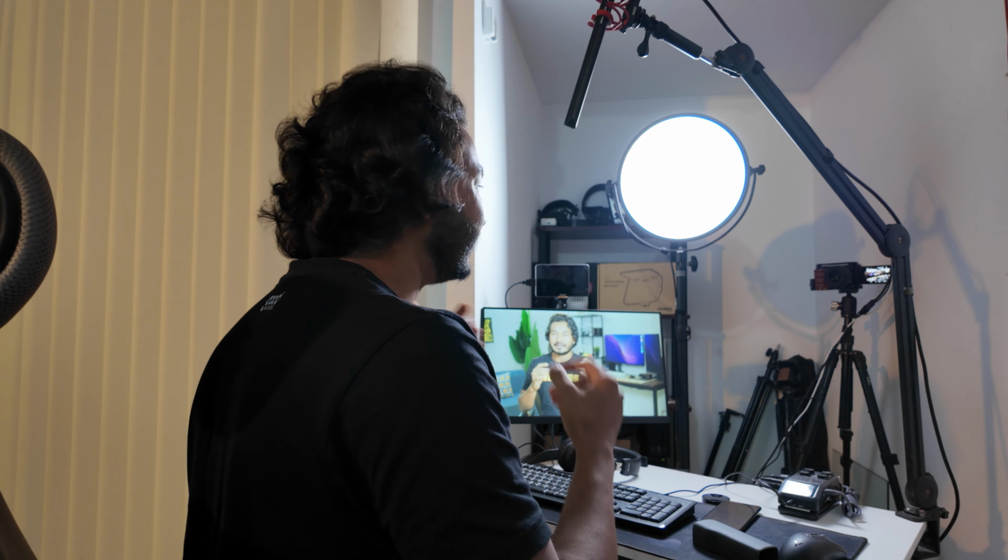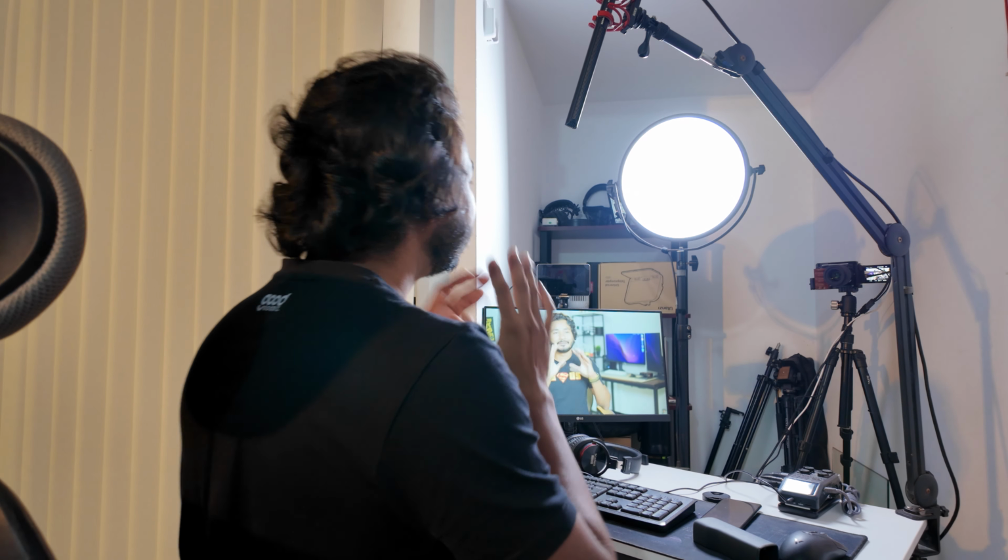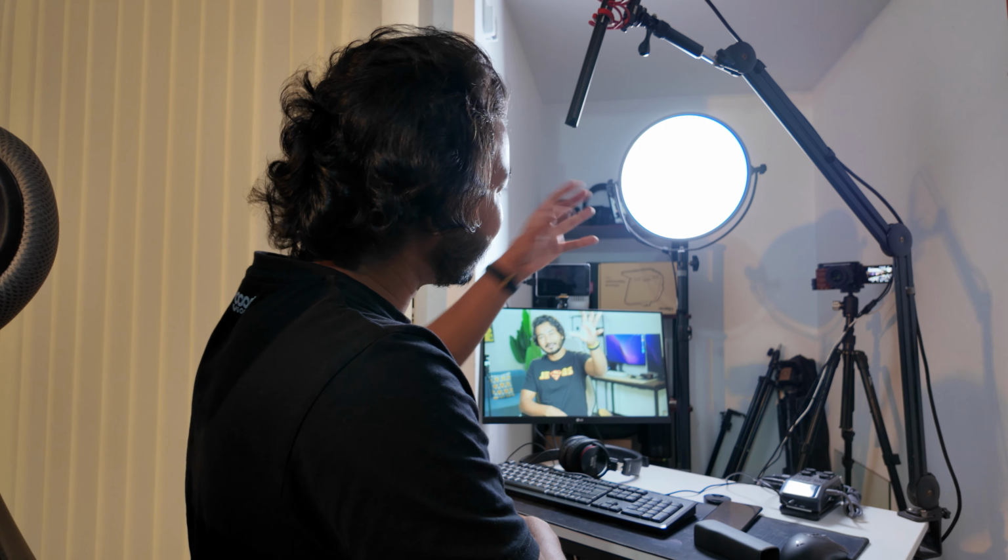So if I turn on my key light, here I have turned on my key light and it is a very basic LED key light. You can use any light that you have. It doesn't matter which light you use. The most important part is how you use the lights. You just need to have a key light that is powerful enough to light up your face.